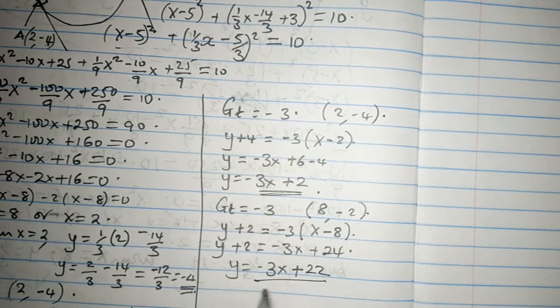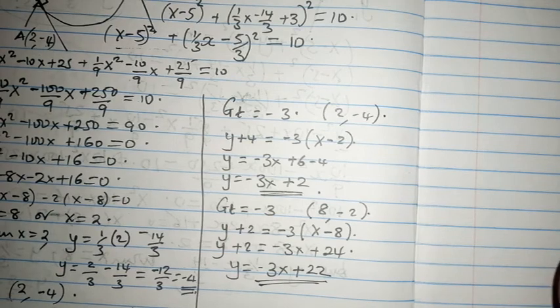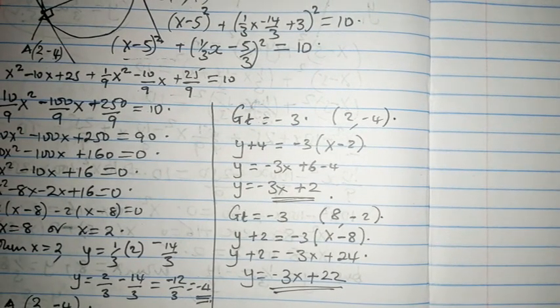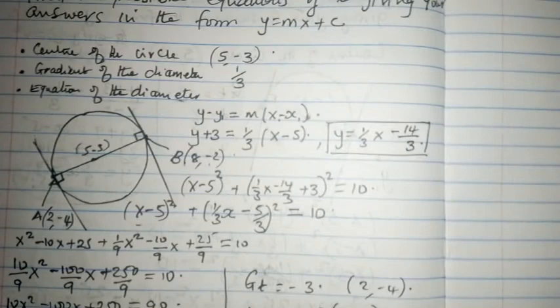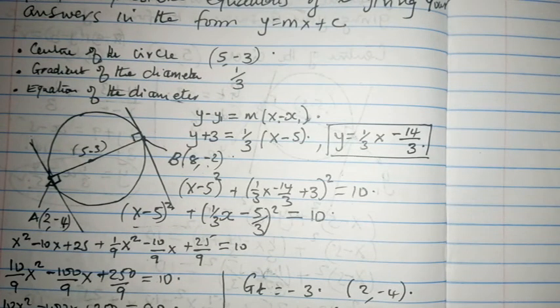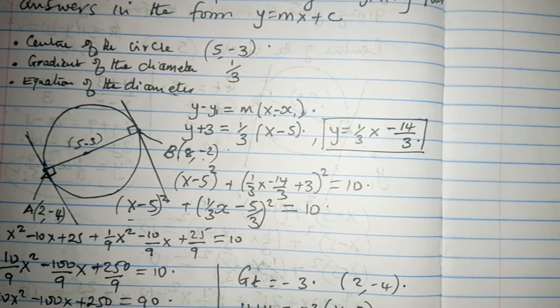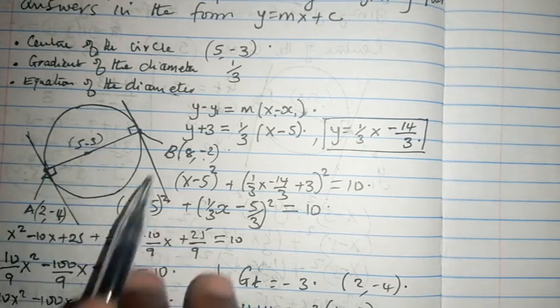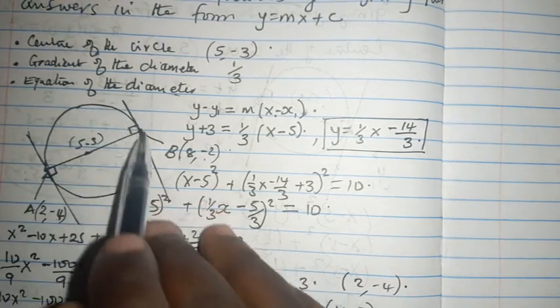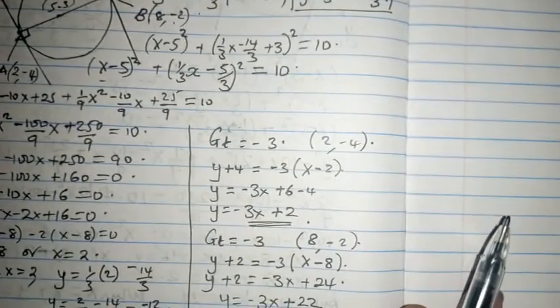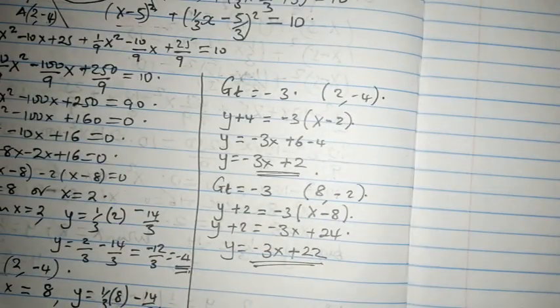So yes, that is it. We have two possible equations of the tangent. But of course, as I told you, this question is quite involving. We had to collect facts first, which we have used. But of importance, the property of the diameter and the tangent has come in handy in assisting us. All right?